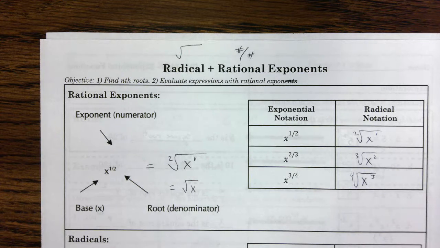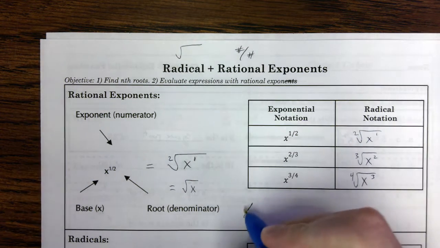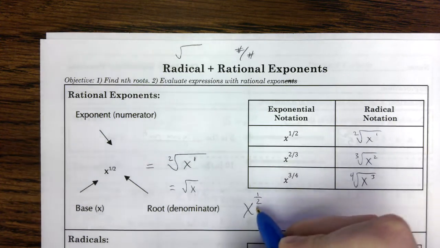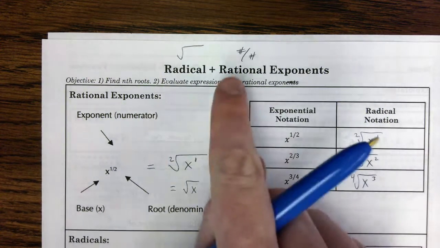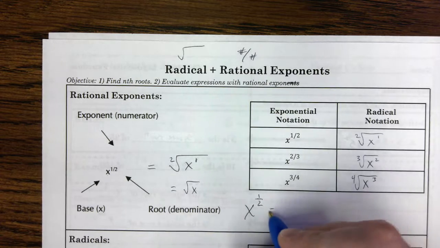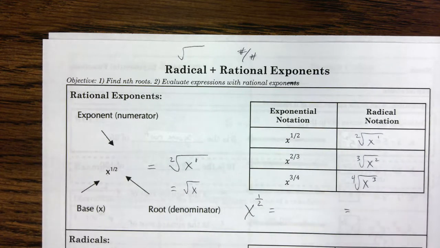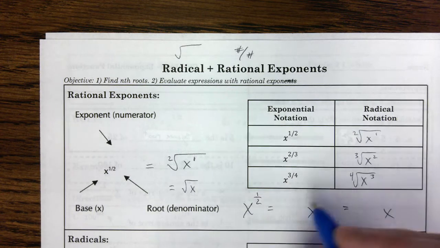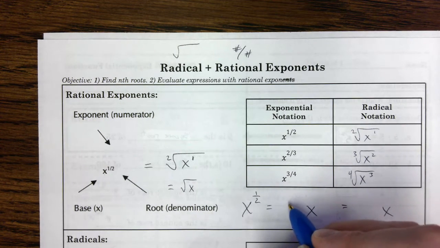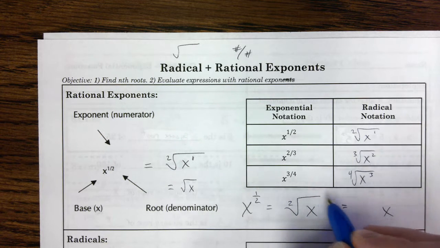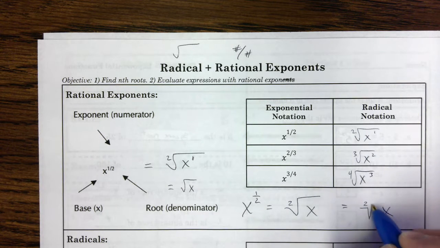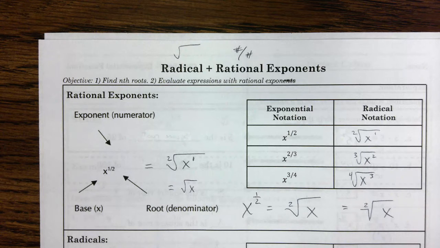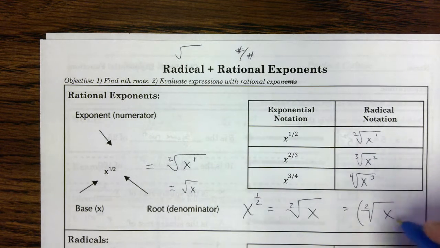Now, I do want to point out there are 2 different ways that we could write this. This is in rational form. There are 2 radical forms that we could express this as. Both are going to have x as the base. Both are going to have the 2 as the root. However, the difference is this. In this case, I'm going to raise the entire thing to the first power.